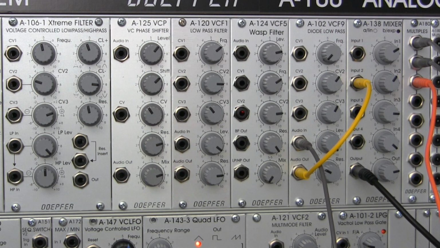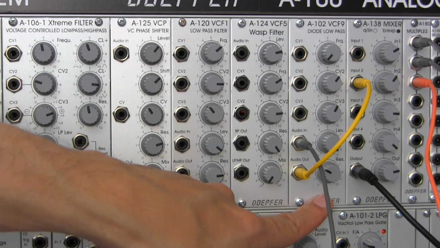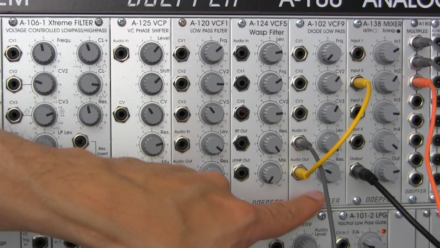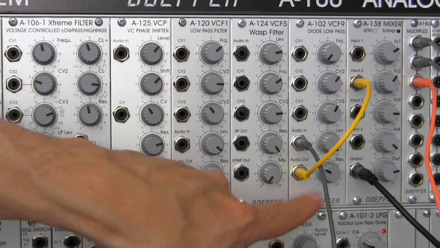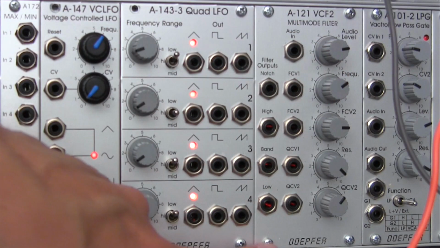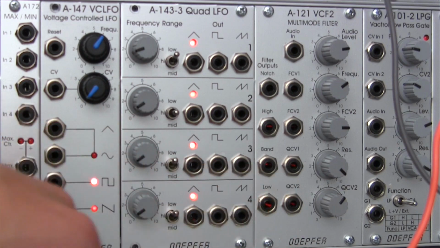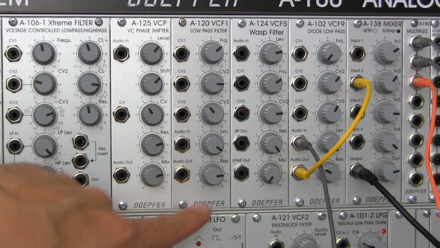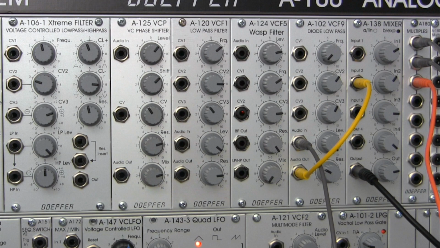I am Raul. Today we're going to be picking up where we left off and looking at different types of filters. We were examining, or listening to, the diode filter last time, and how that low pass type sound compares to, for example, the A121, and also the A120 up here at the top.